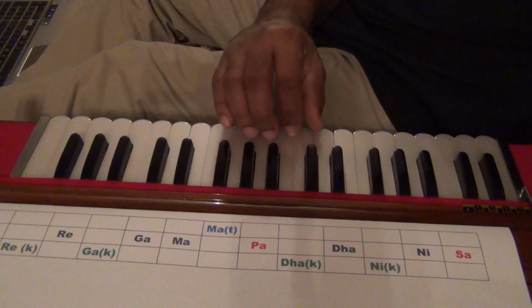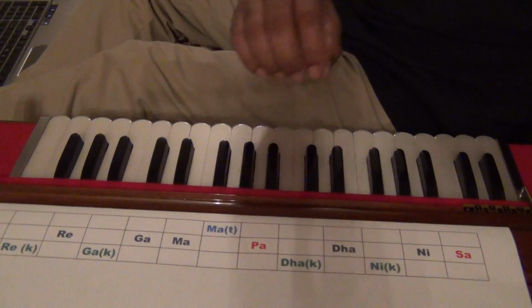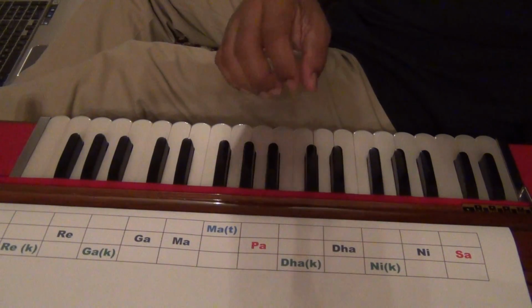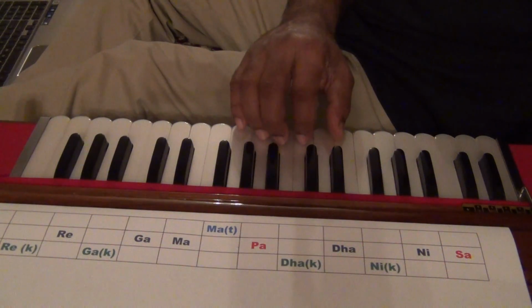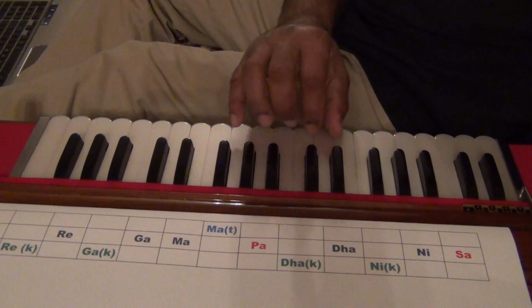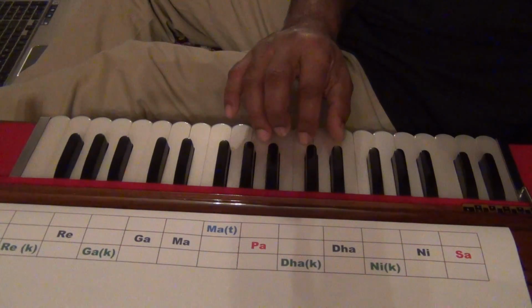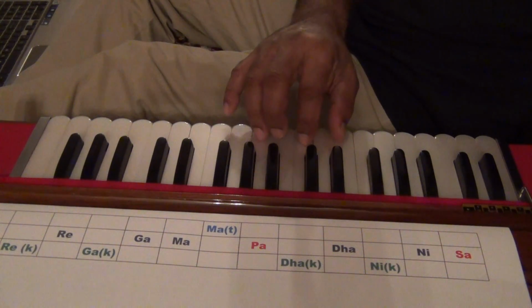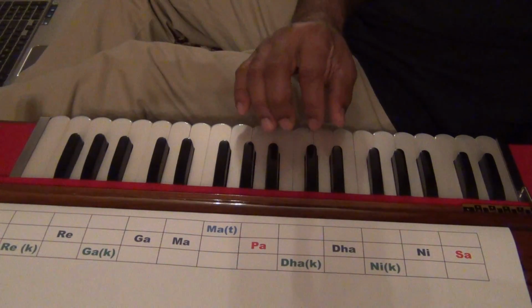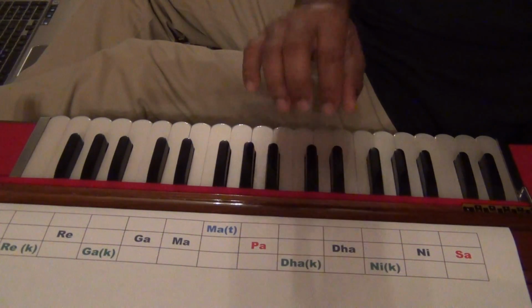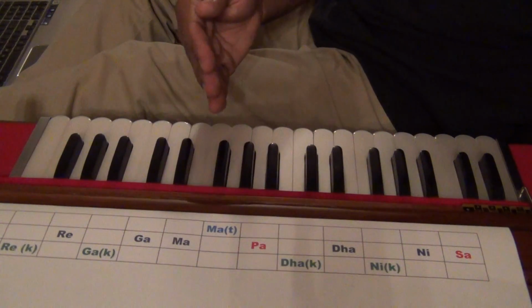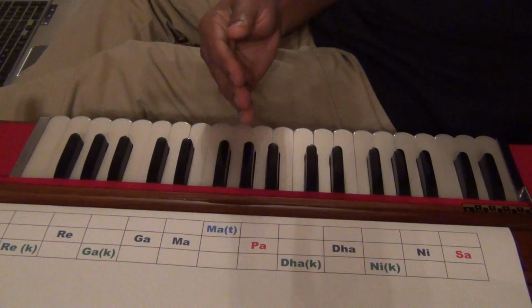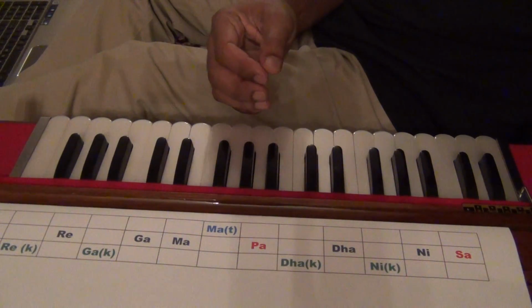I just want to make sure that people get a feel for the Indian system, because the harmonium, although not originally an Indian instrument, has now been almost universally adopted in India. Wherever Indian music is played, you would most likely see a harmonium. It's important then that we know how the notes are named and also how they are played.